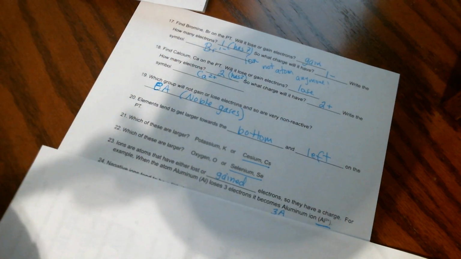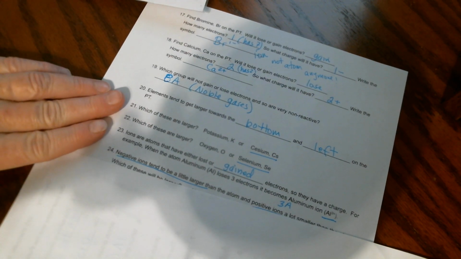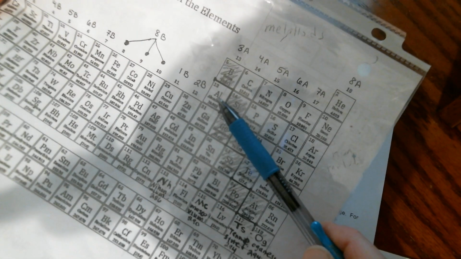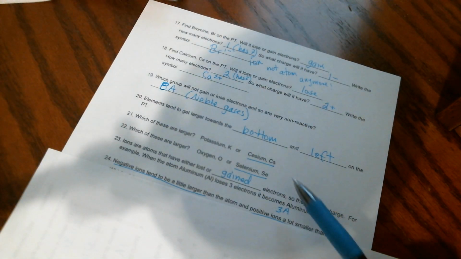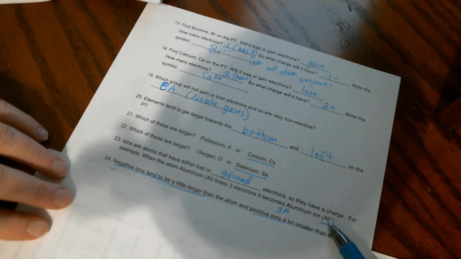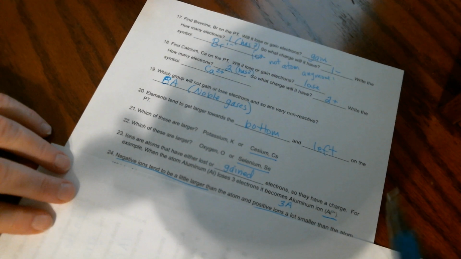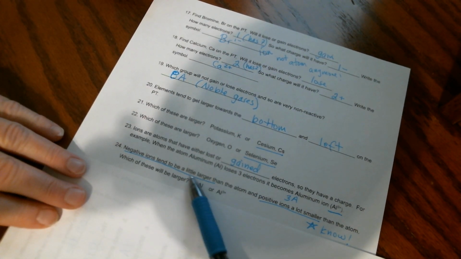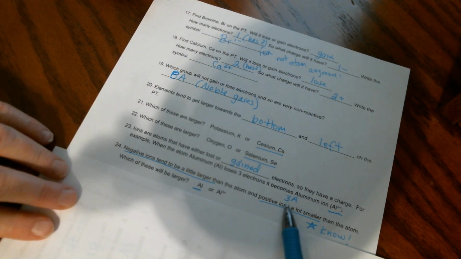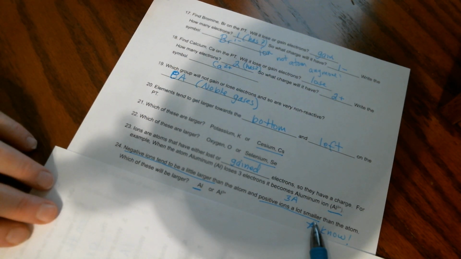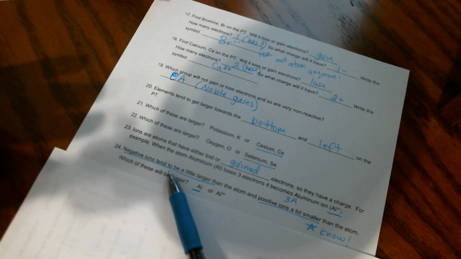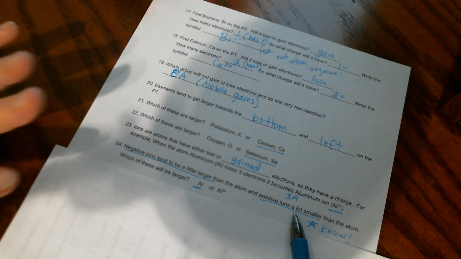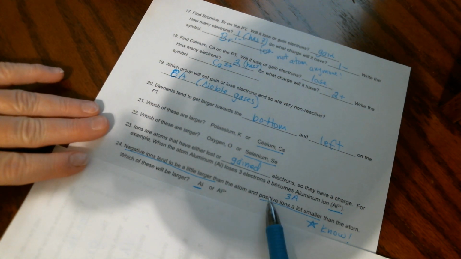Okay, ions have either gained or lost electrons, and so they have a charge. Aluminum. Aluminum has 3 valence electrons. It's in 3A, and so it becomes an aluminum ion. Okay, negative ions, well, they become a little larger, and positive ions become a lot smaller. And that's because you're gaining electrons to existing energy levels. The positive ones you're losing an entire energy level, so make sure you know those.